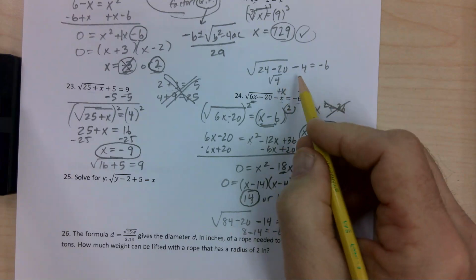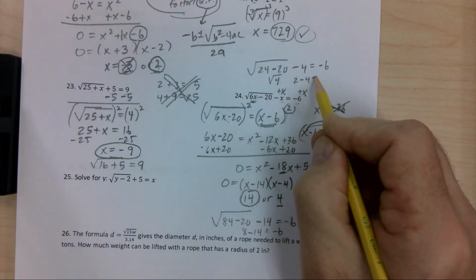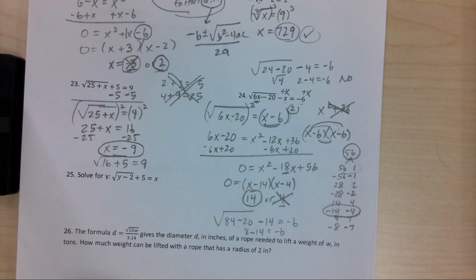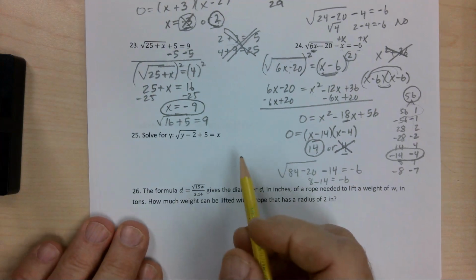What's the square root of 4? 2. Is 2 minus 4 equal negative 6? No. So that gets thrown to the curb. Tough little math problem. All right.